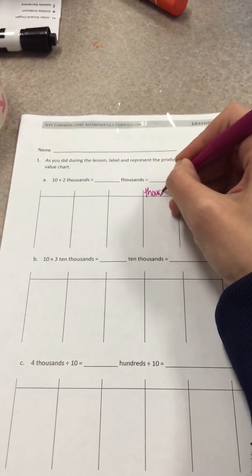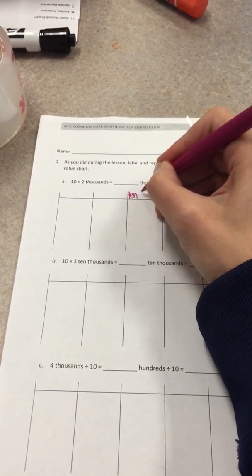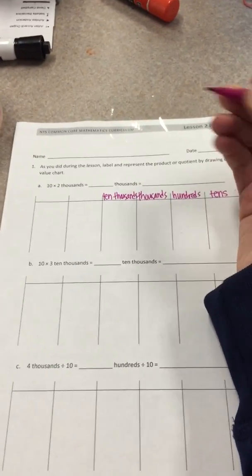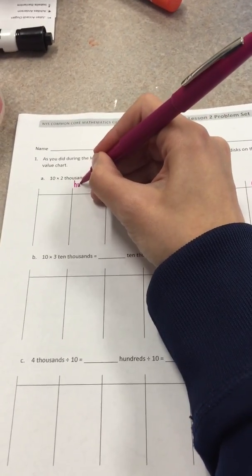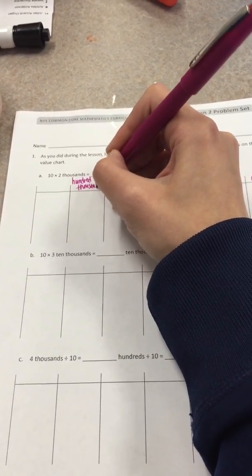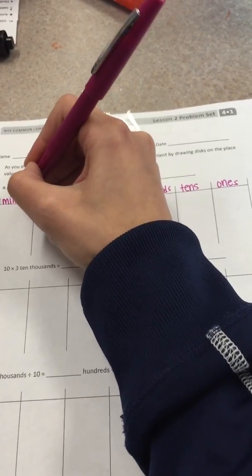What comes next? Thousands. And we learned this today. What comes next? 10,000s. And what comes next? 100,000s. And what comes last? 1,000,000. Hopefully one day you will have $1 million in your bank account.